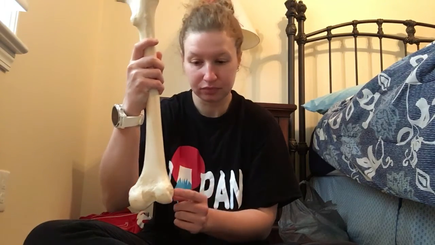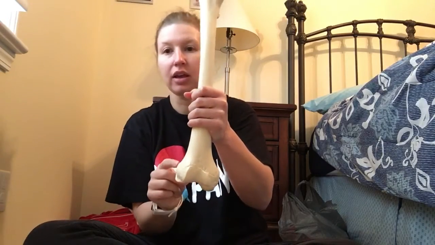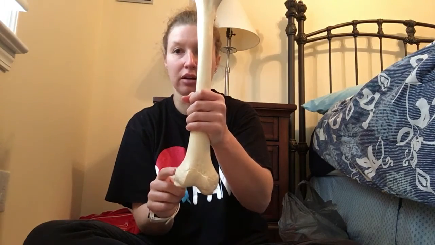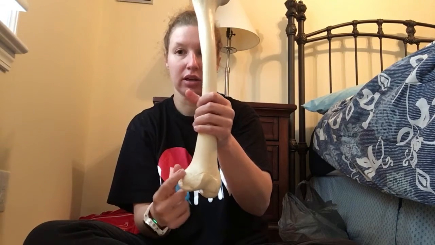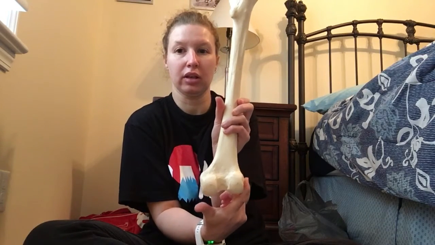When you think about epicondyles, epi means on top of. So here is your medial condyle, and there's your medial epicondyle, on top of your medial condyle. Then you have your lateral one. The lateral epicondyle is only visible from the front, and there it is right there. You can't see it from the back, not really, you can't see that marking. So this is the femur.